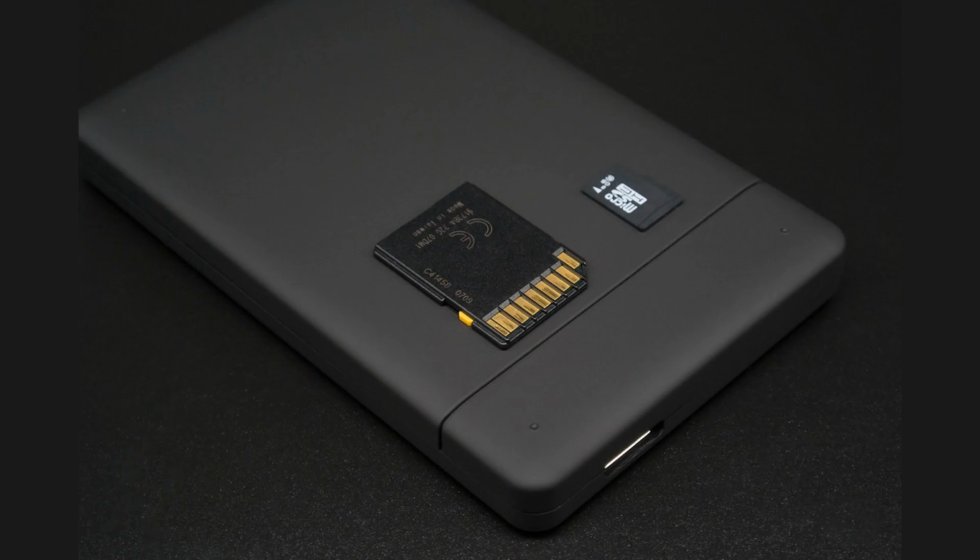Data loss can occur due to various reasons, such as hardware failure, human error, cyber attacks, or natural disasters. Losing important data can have severe consequences, such as financial losses, legal issues, and damage to the reputation of the organization. Therefore, it is crucial to have a backup strategy in place to ensure that your data is safe and secure.